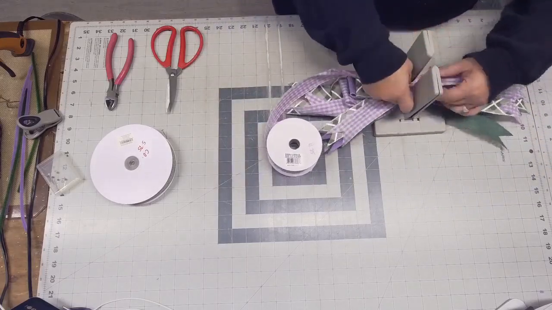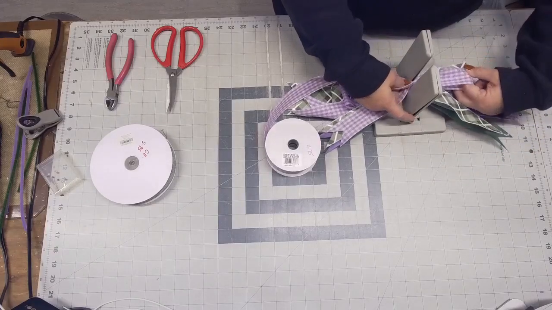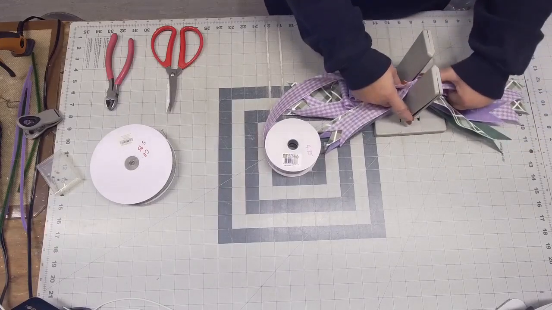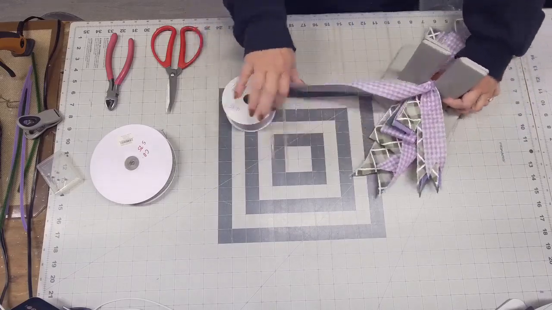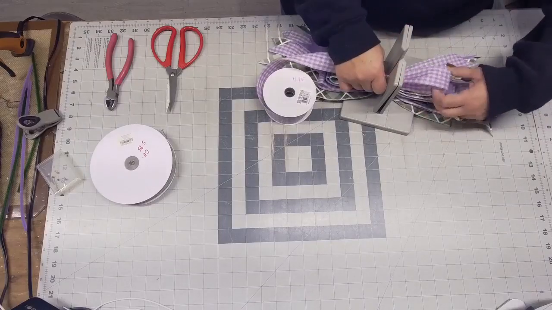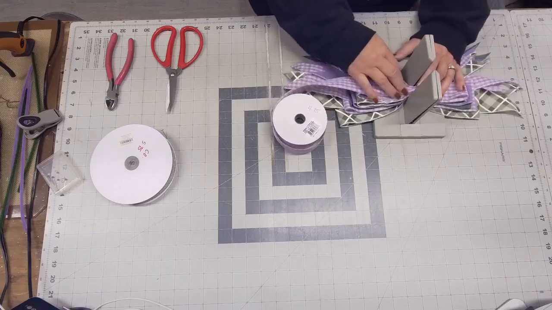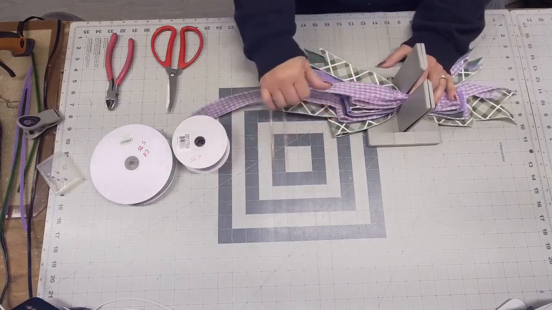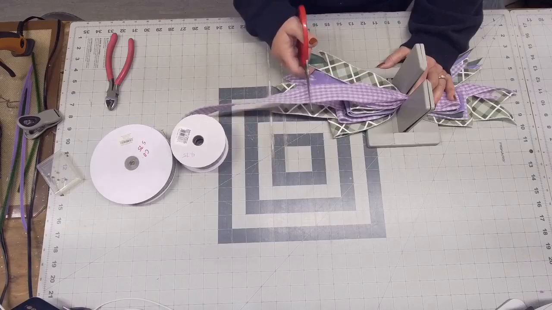We're going up and over, pulling this here. I always try to just make sure that I get all of my pleats, like that I don't have a really bad pucker in between my ribbon. So I make sure everything's nice and tight. And then I need this out to 7.5.